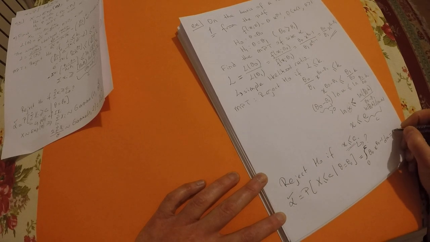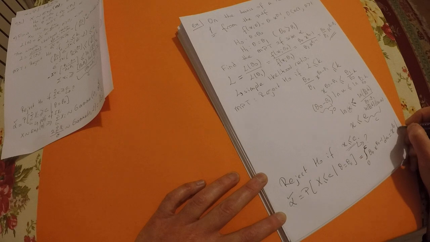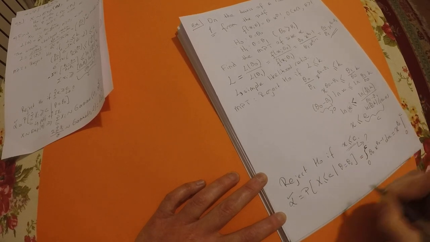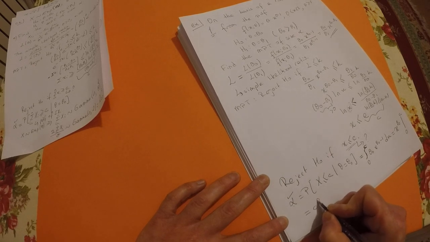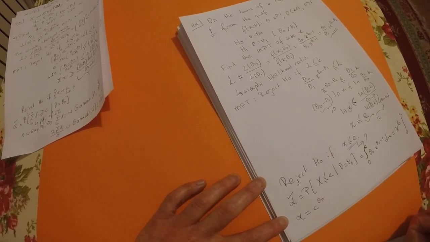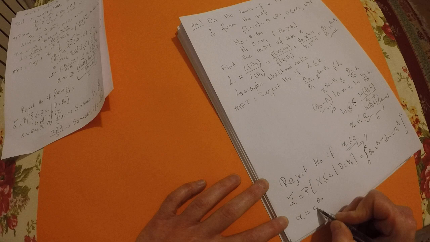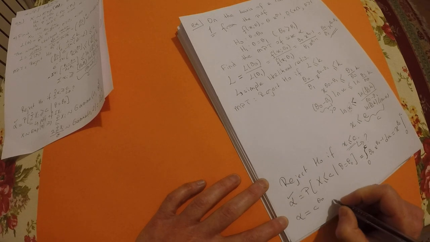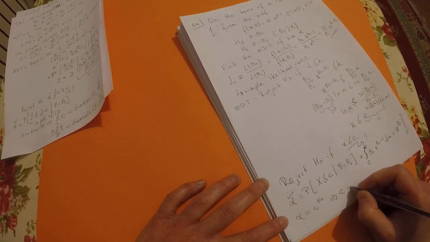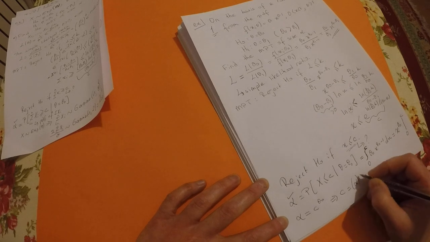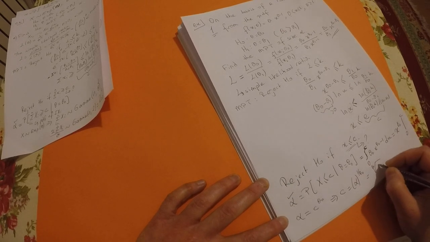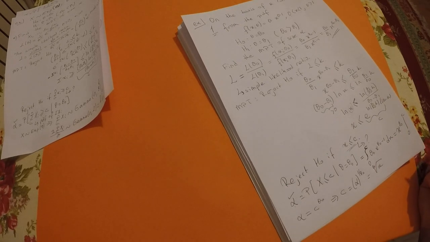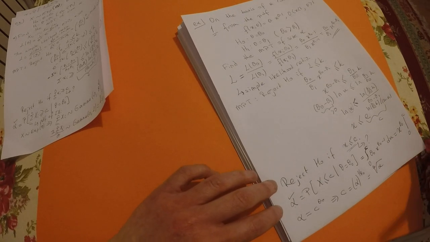Finding this, we have x to the theta 0 from 0 to c, which equals c to the theta 0. So this equals alpha. So then what is the value of c? It is alpha to the 1 over theta 0. Okay.